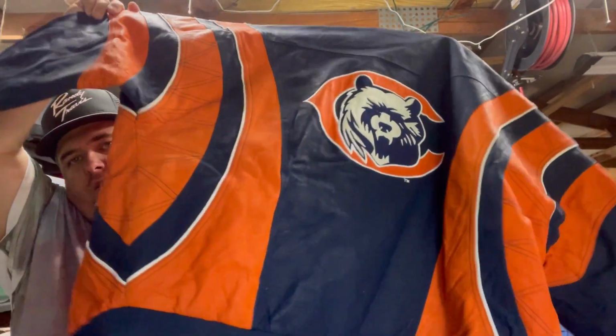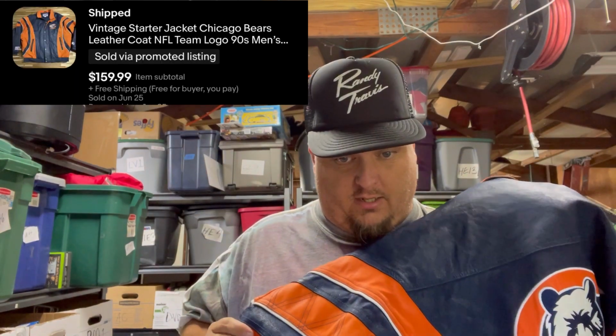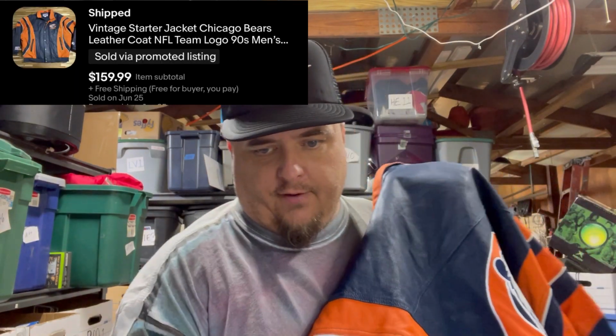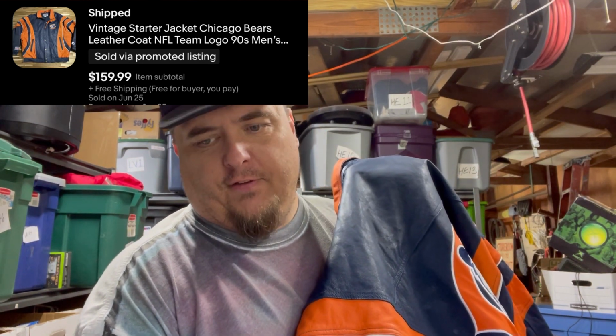Bears vintage leather starter jacket, men's 2X. This fits me. I wear it quite a bit. I got it from my buddy Craig probably 3 months ago. Sold for $159.99. This is not something that has to go today.